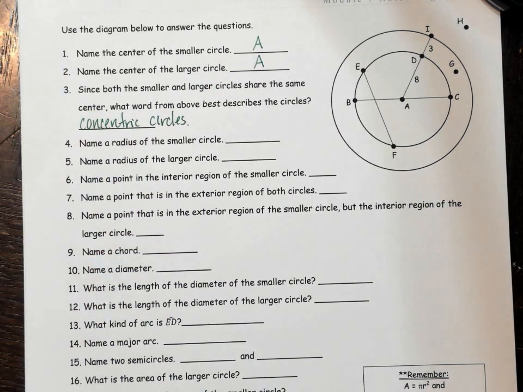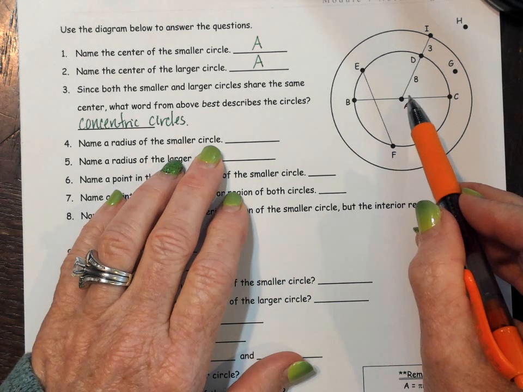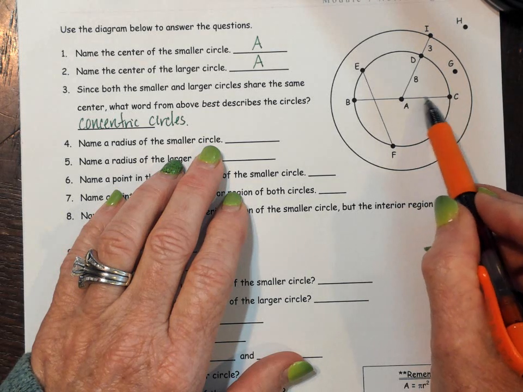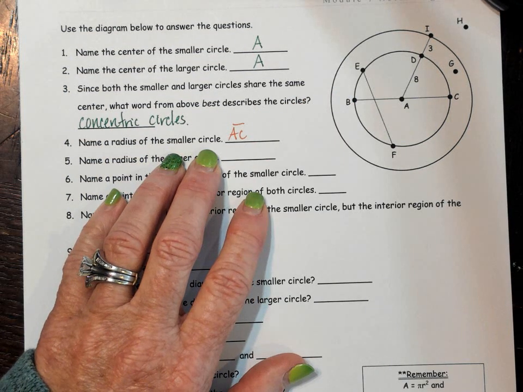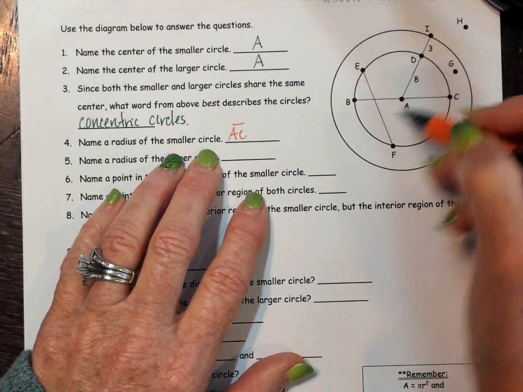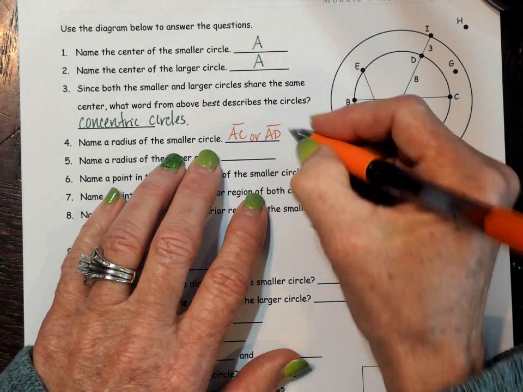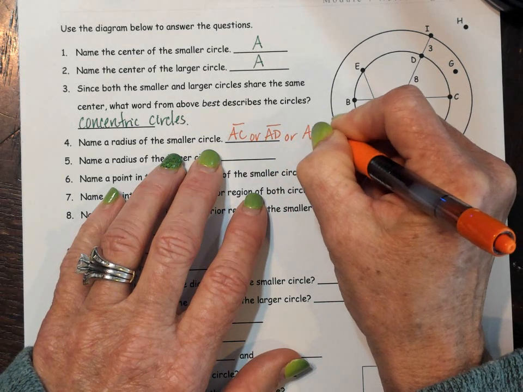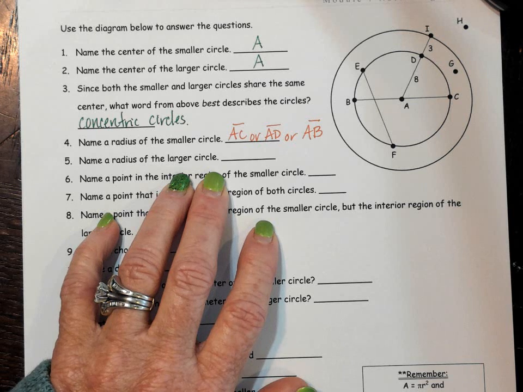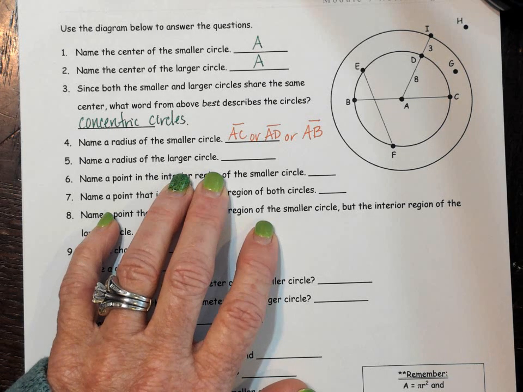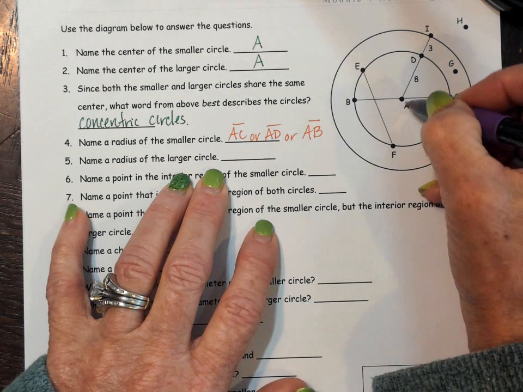All right, radius of the smaller circle. Smaller circle has to go from the center, so at A goes out to the edge of that smaller circle. Right here, AC. And it is a segment. There's another radius for the smaller circle. Well, it could be AD. There's even one more. Do you see it? Yes, segment AB. All right, now radius of the larger circle. There's only one. Goes from the center of the circle out to the outermost edge. And that would be AI.